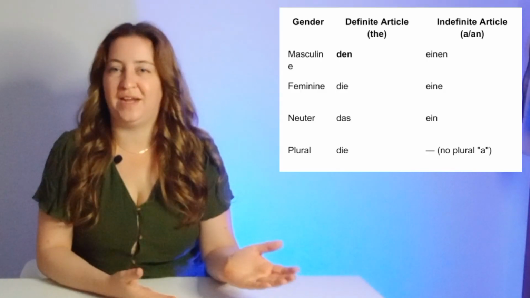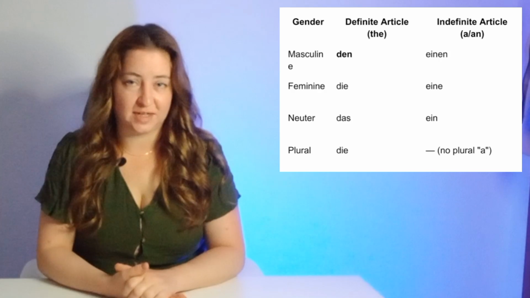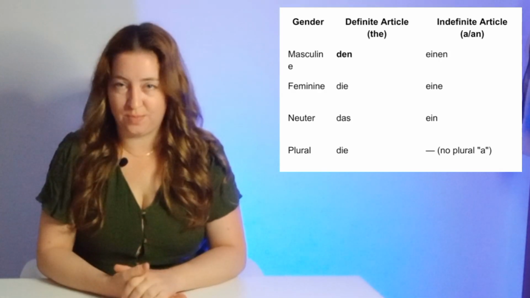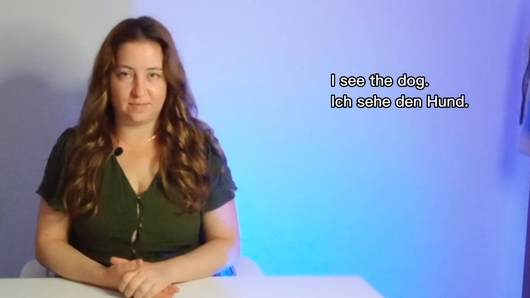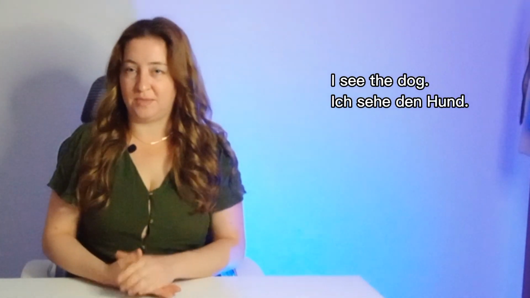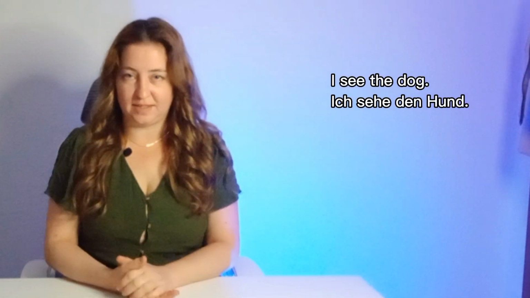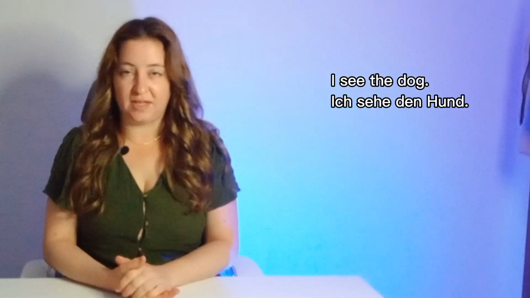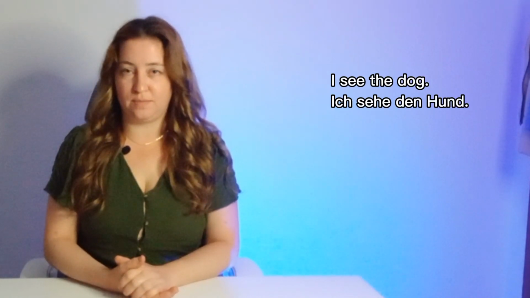Here we have another handy chart that we can use as a reference. The direct object is asking what or whom. For example, I see the dog. I is our subject. I am doing the action, the seeing. So this is the nominative case. And the dog is receiving the action. It'll be in the accusative case in German.